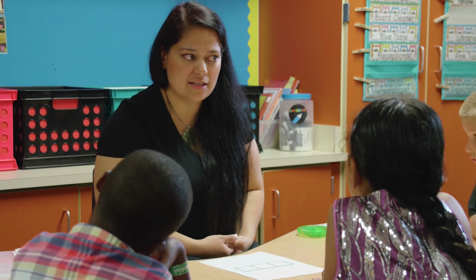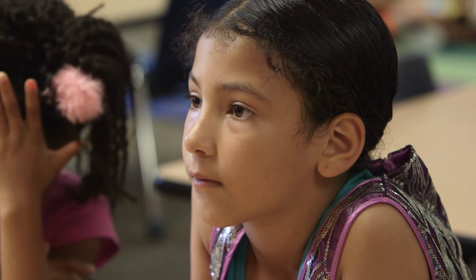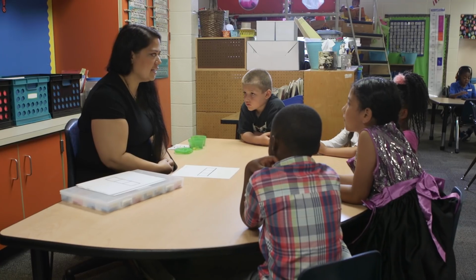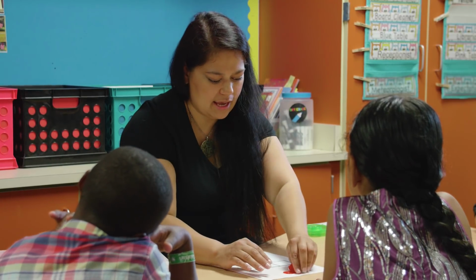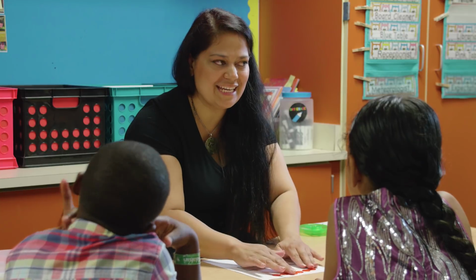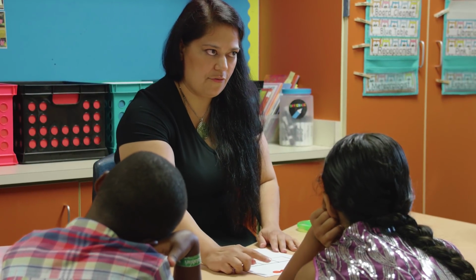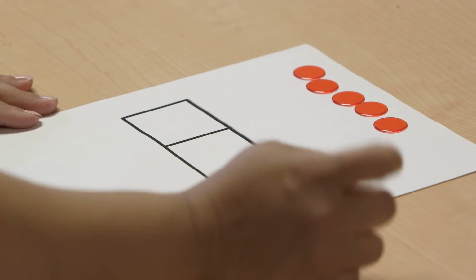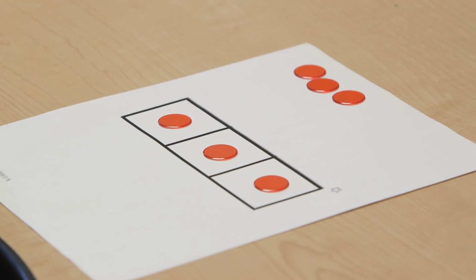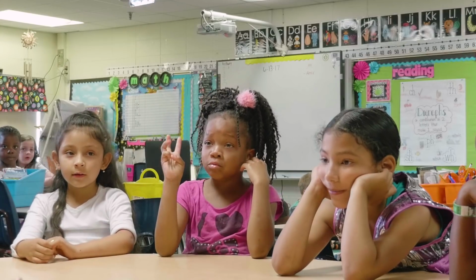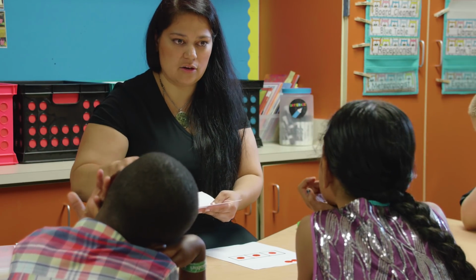Let's listen to that beginning sound. Then it goes. So I'm going to put some of these counters down, and I'm going to put one down for each sound that I hear. Ready? How many sounds do I have in that word? 3. 3 sounds in that word. I'm going to ask you to try the same thing. Remember, the star goes on the left.